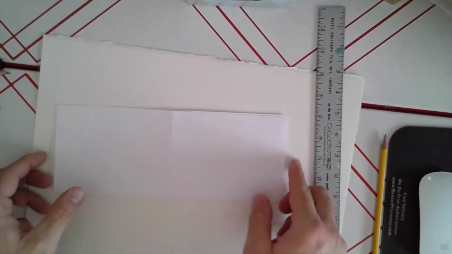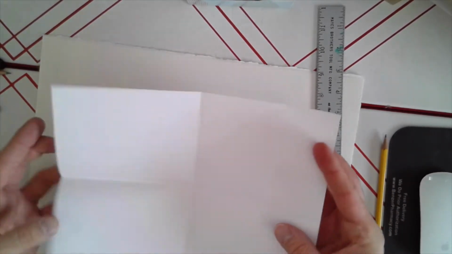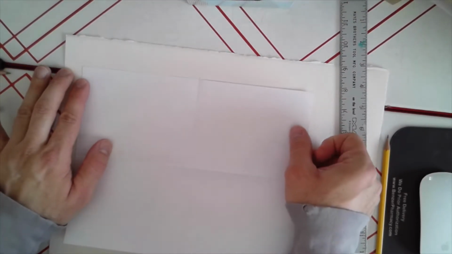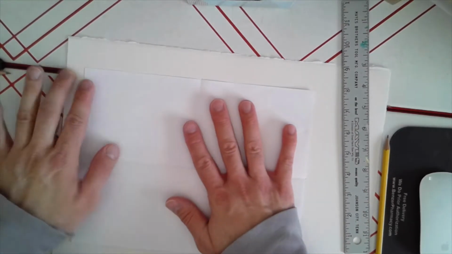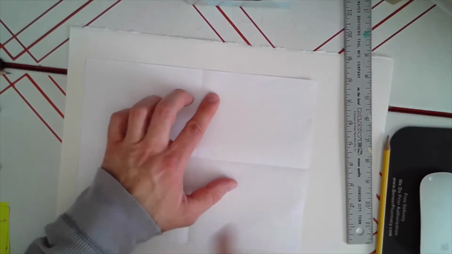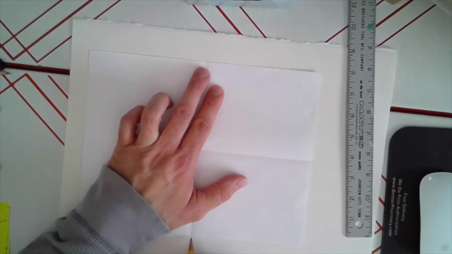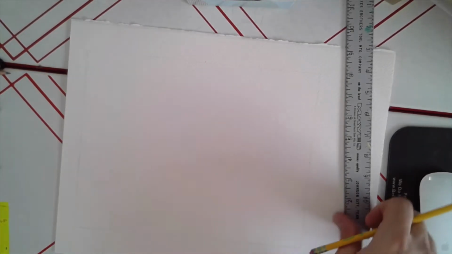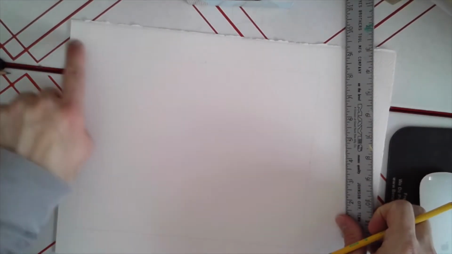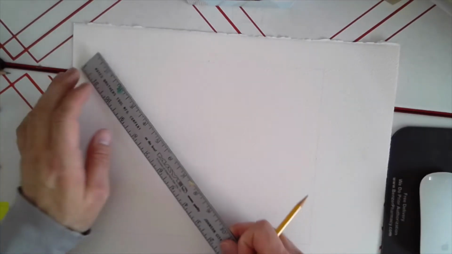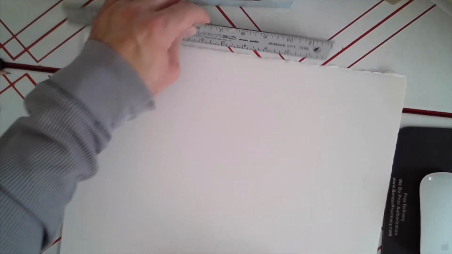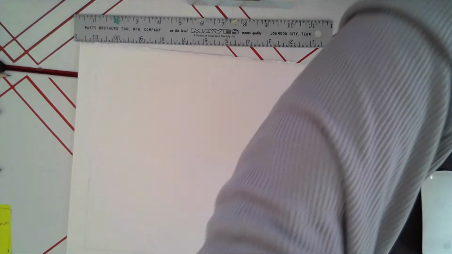All right, and now if I open that up and line it up in the tracing that I made, you see how my little hash marks line up with the folds. So if I don't have a ruler, I can just use the folded paper to mark the four areas. Then I need to draw a line across the diagonal from the corners. But if you notice, a 12-inch ruler doesn't reach, so I need to look around and find something that does.